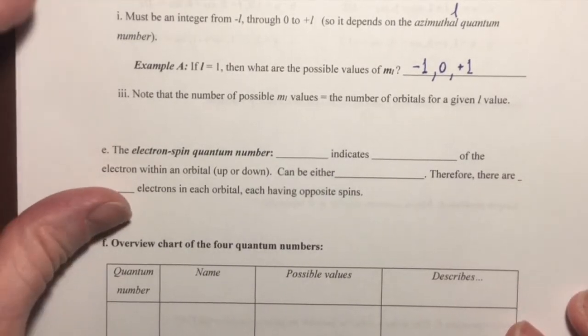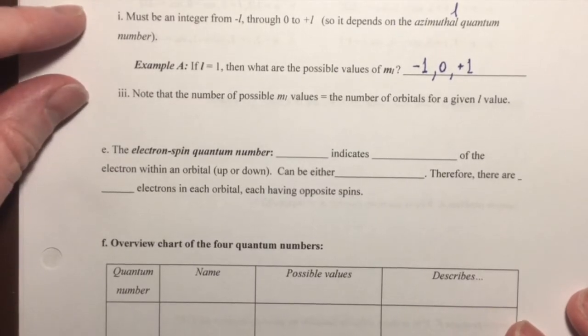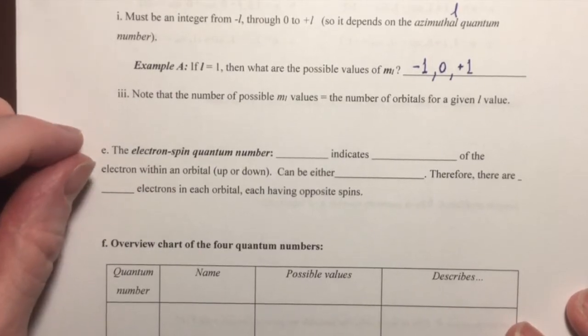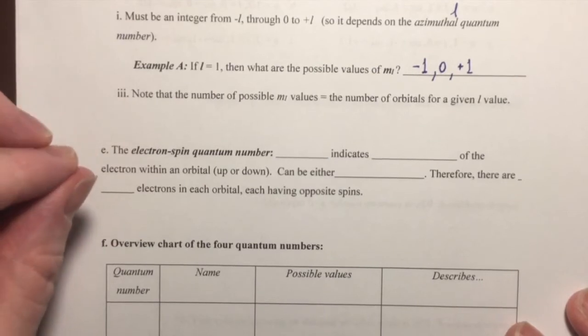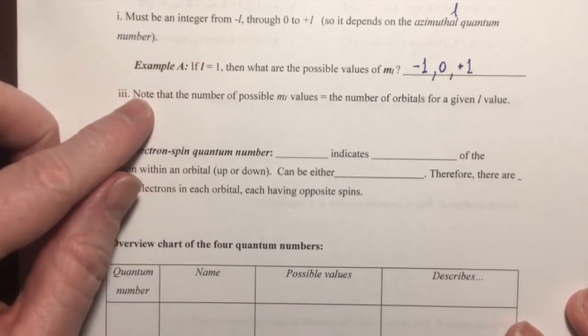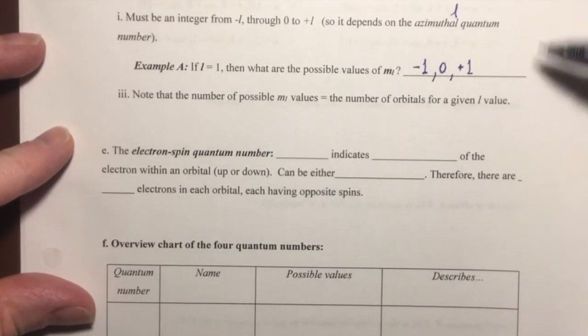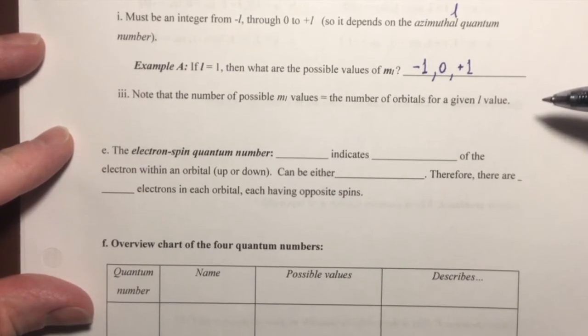All right, moving on. These first 3 quantum numbers, n, L, and m sub L, have told us the energy level of the orbital, they've told us the shape of the orbitals, and they've told us the orientation of the orbitals. So basically, they have defined a specific orbital within a specific energy level.